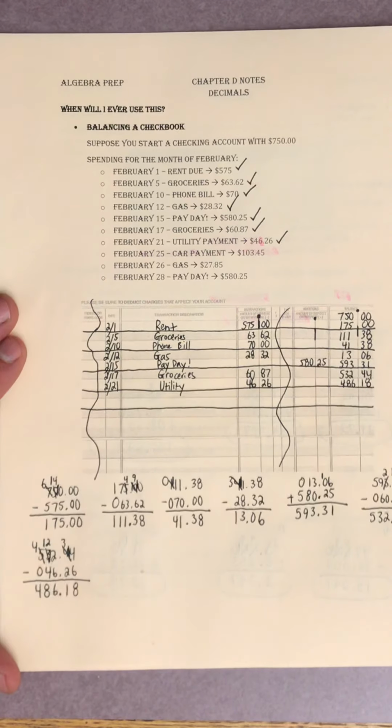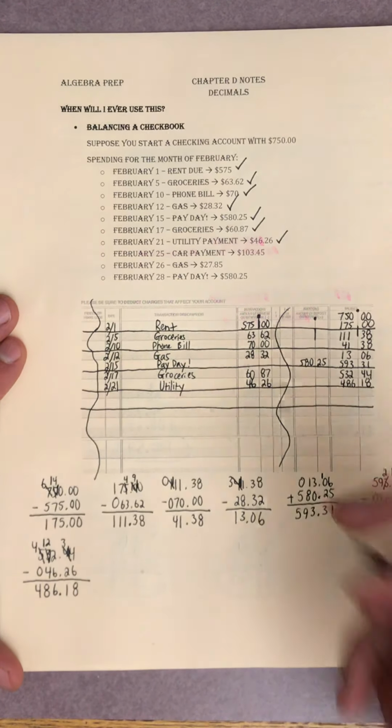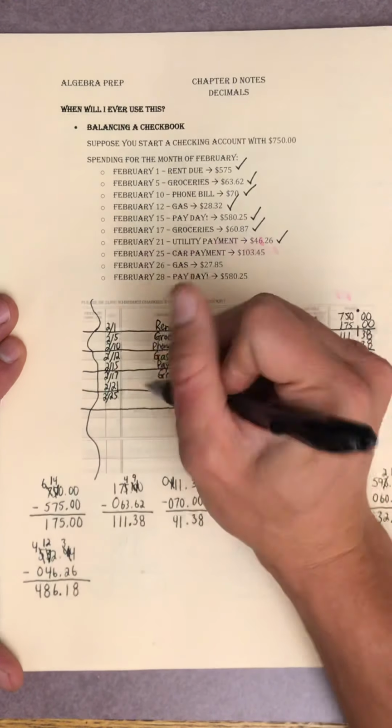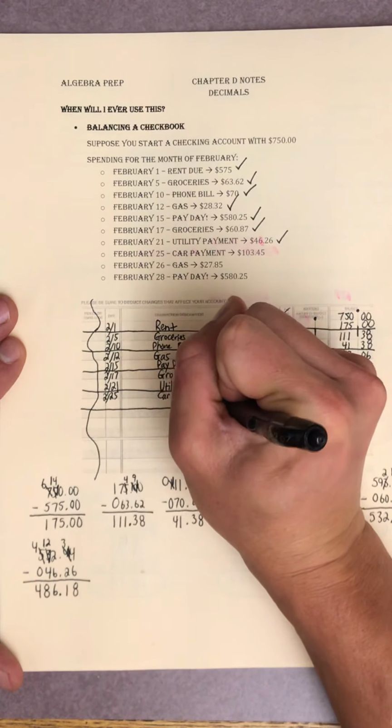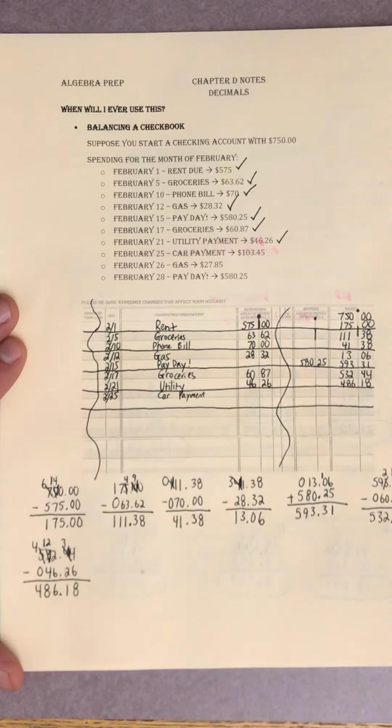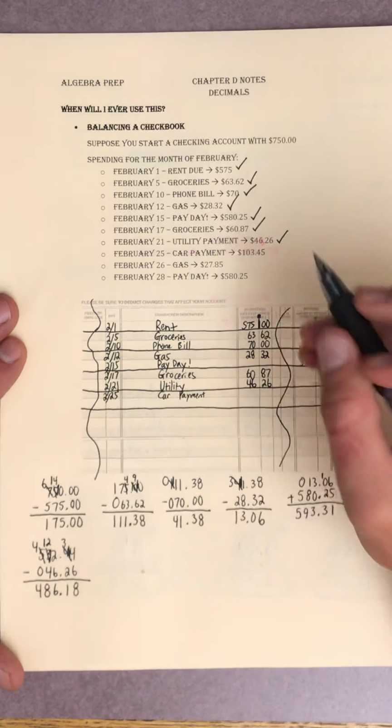Now we've got our car payment, because our car that we use to get to work. So on February 25th, we had a car payment. So car payment of $103.45. So that means we are paying out. This is coming out of our account. So again, this goes into the subtractions section.